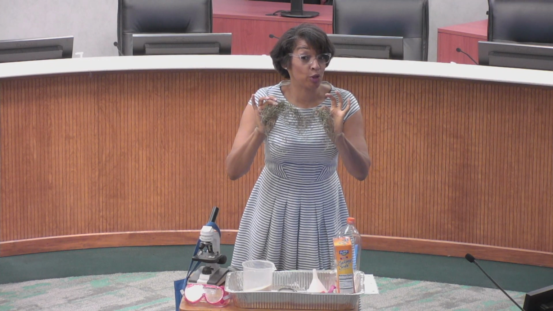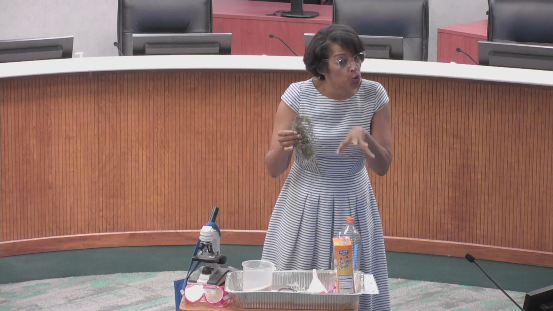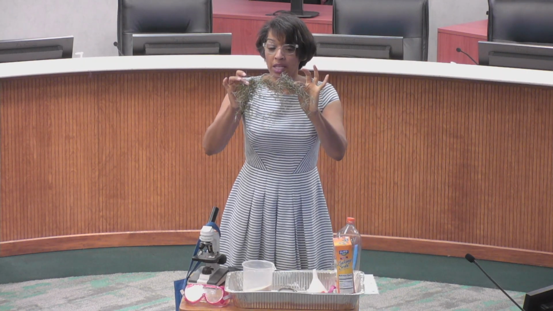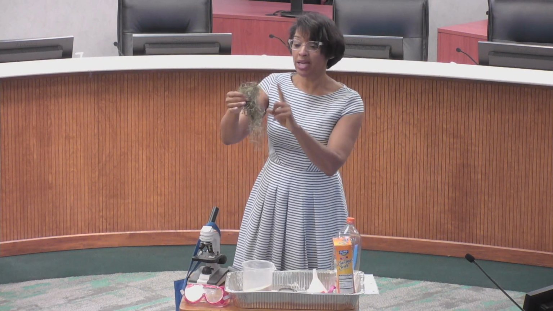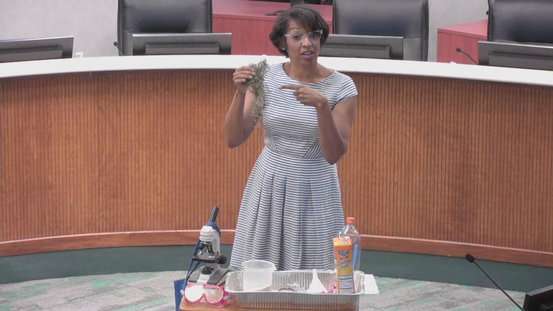You know what it is, don't you? It's usually draped or living on another organism like a tree or a shrub or a bush. So it's our Spanish moss. Spanish moss, you've seen it. But what you may not know is it's alive. It's a living thing. But how is it living? Does it have a backbone?